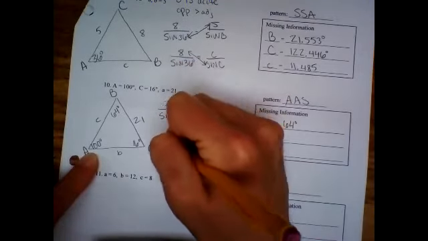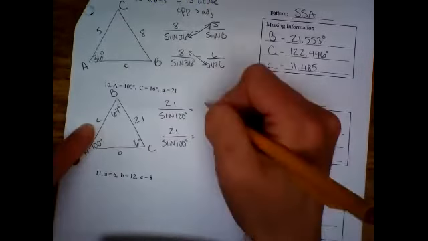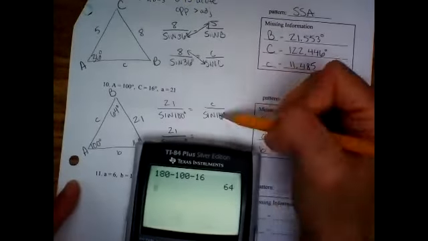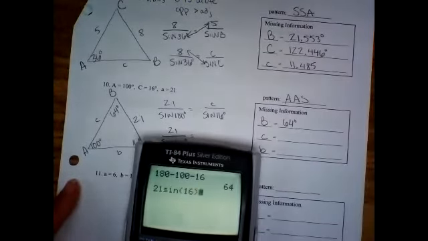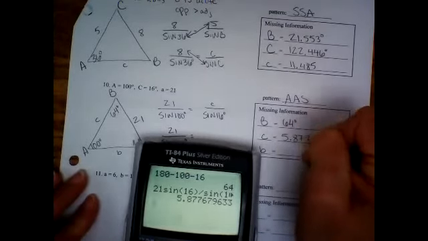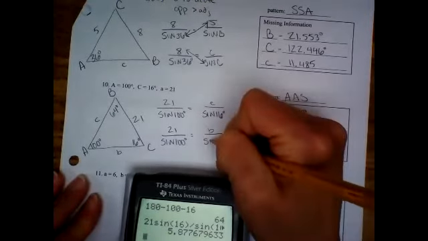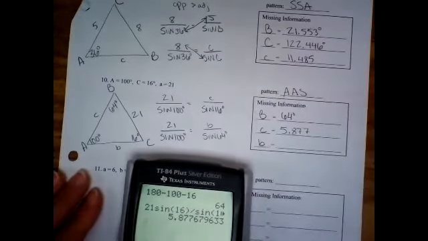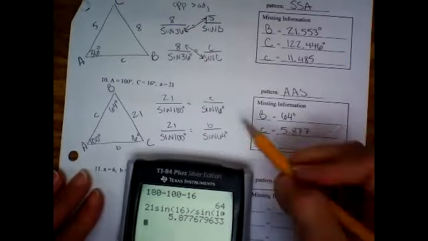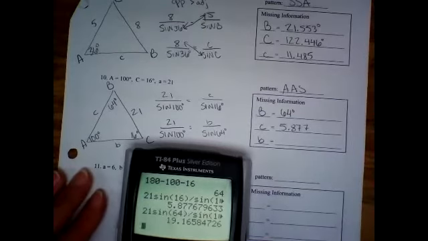And again, I'm just going to go ahead and write it twice. So to get C, that would be C over sine of 16. And then we're just going to cross multiply and divide. So 21 sine of 16 divided by sine of 100. And then same thing for this one, except it will be B over sine of 64. So you can actually just go back and change the 16 to a 64, or you can type the whole thing again, but that's the only thing that changed. I usually just go back and change whatever I need to.